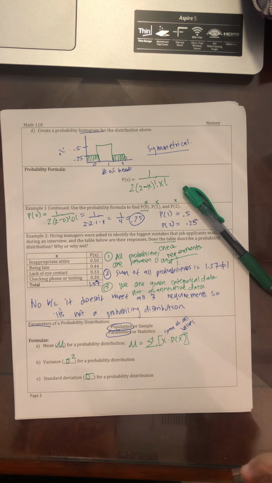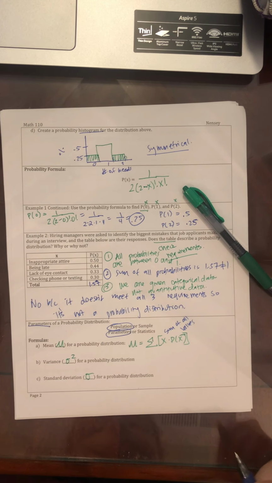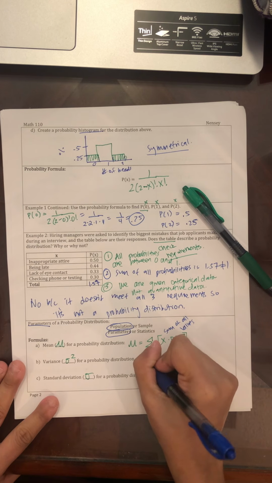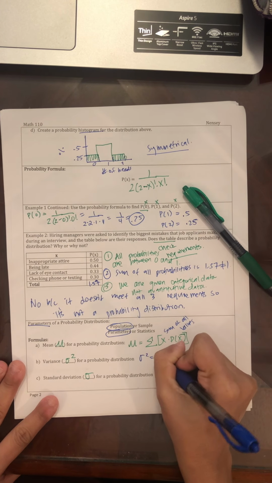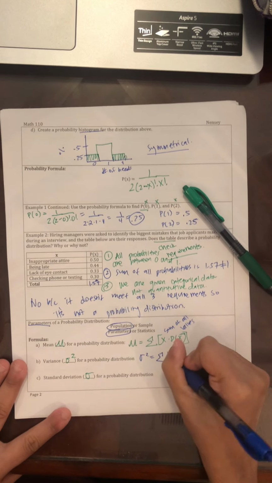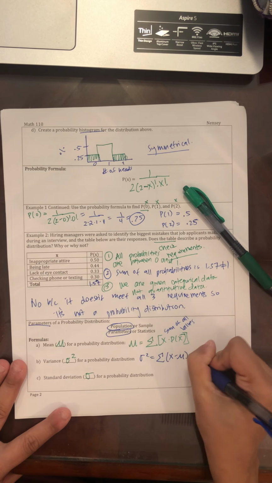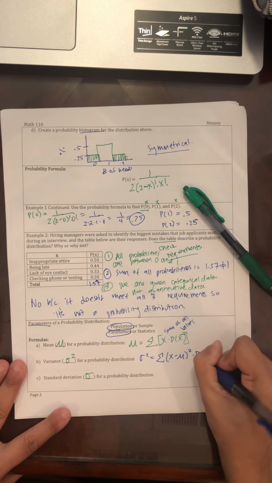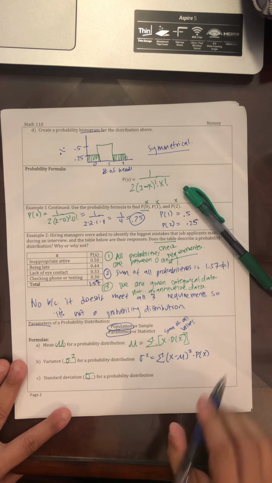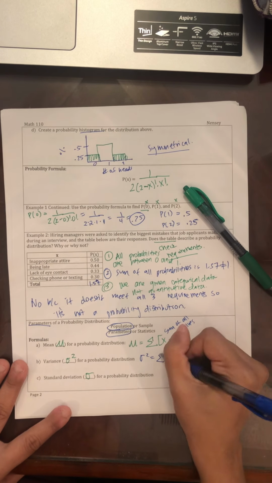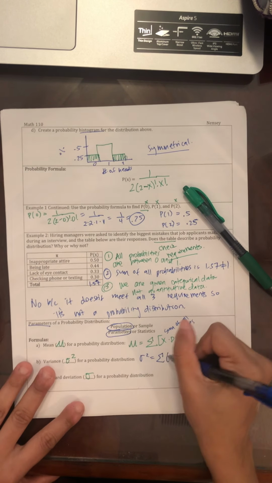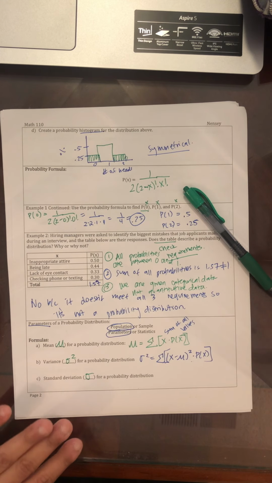What is the variance? Well, remember the tedious way to find the variance? It's the sum of all your x values minus your mean, squared, times your probability of x. And that's really what the difference is, this times probability of x. We don't have to divide by n minus 1 or n. That is your formula.